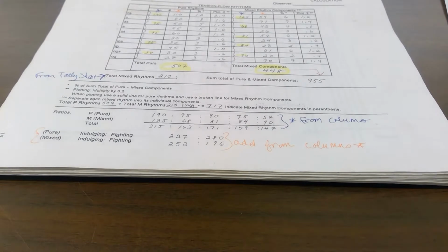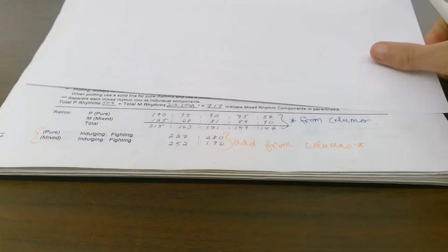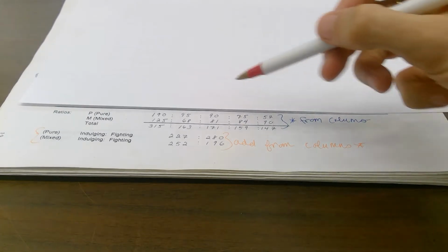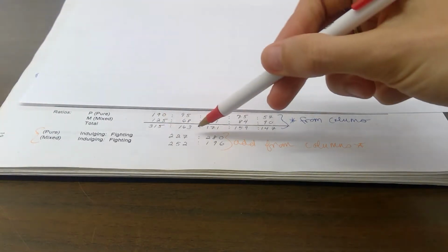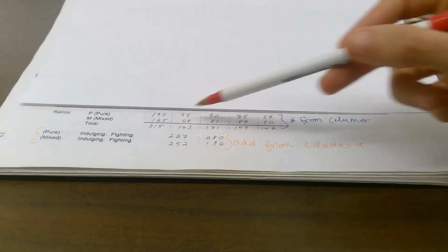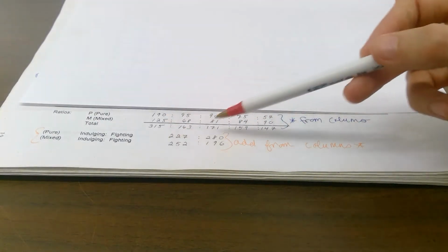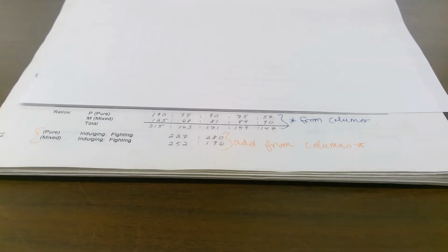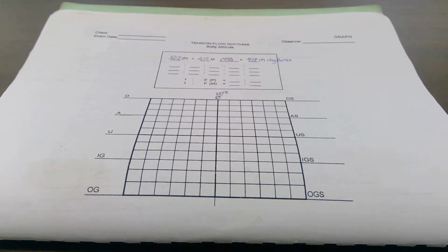So it's a nice way to ultimately end up with just a simple representation of how often rhythms are occurring in pure and in mixed, and in what developmental stages. So now let's go to our diagram page. And here is our diagram page.